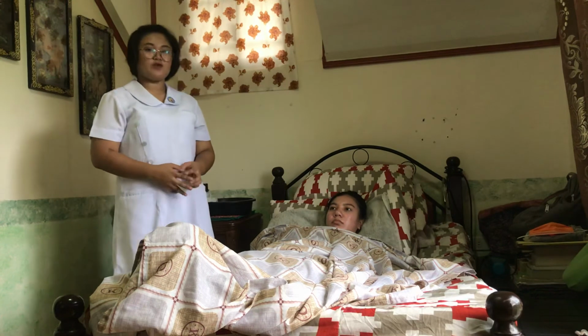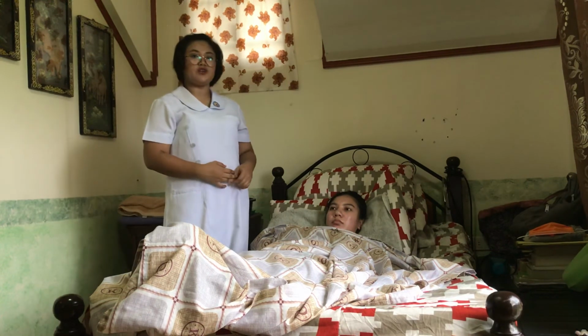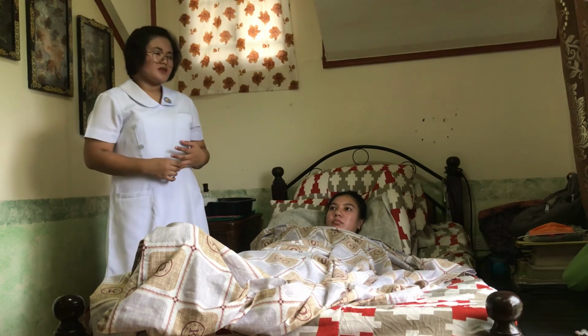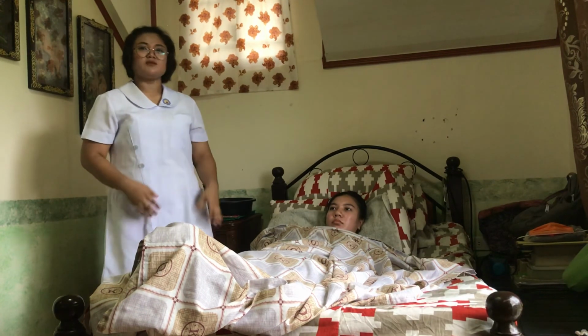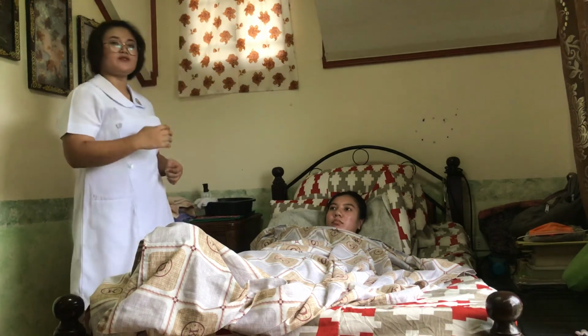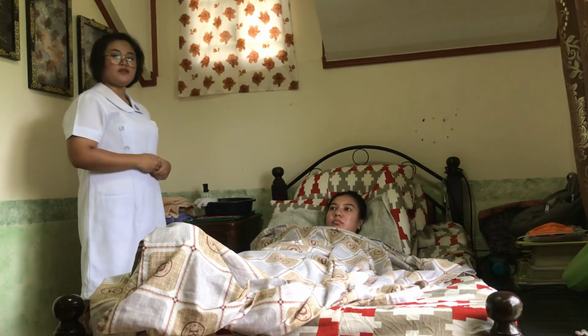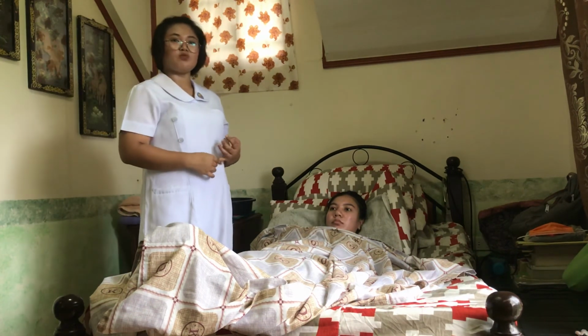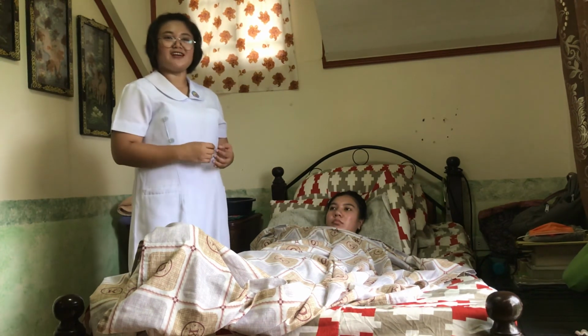For the evaluation, we need to check the temperature, respiratory and pulse rate after doing the procedure. After that, we need to assess signs of fever, redness, and warmth, and so on.